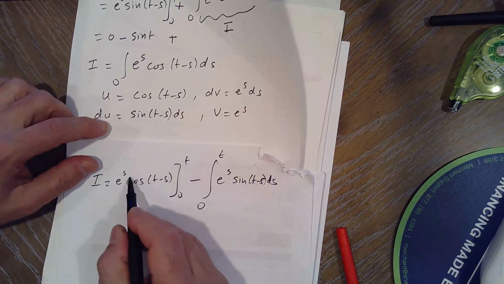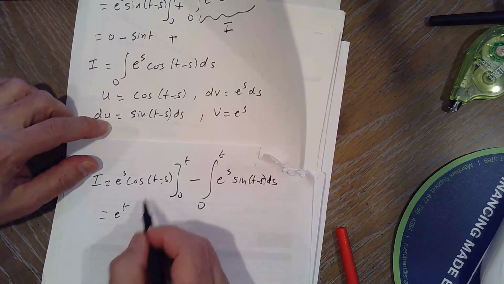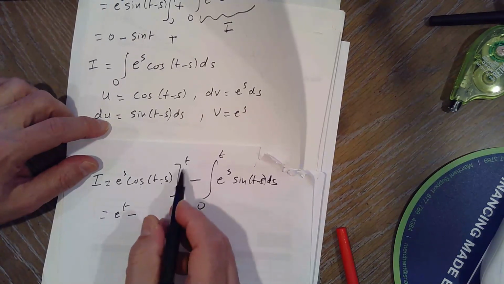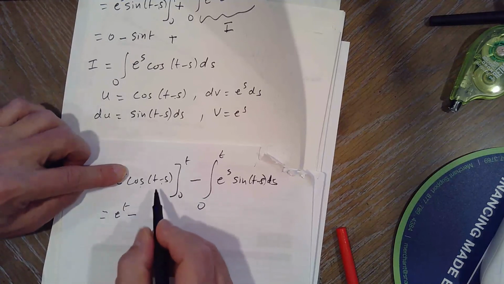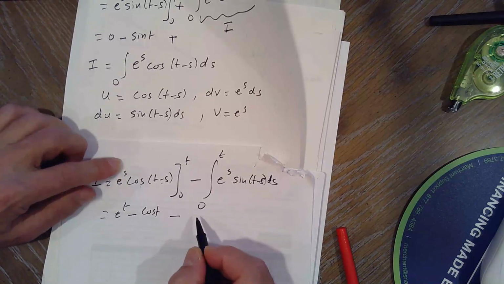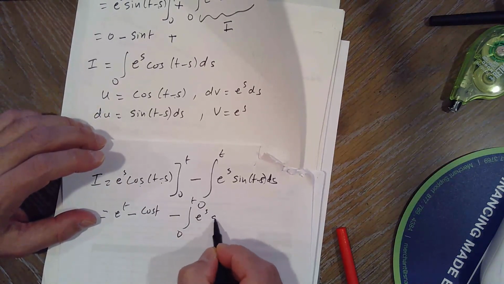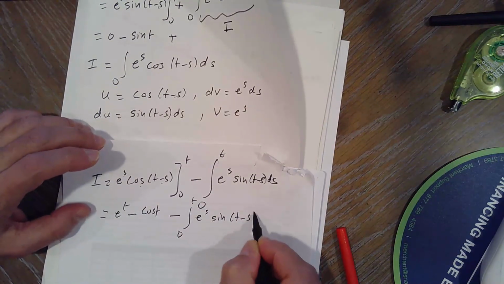So if you plug in t for s, it's e to the t cosine 0, which is 1, minus plug in 0, that's a 1, and that's cosine t, minus the integral from 0 to t of e to the s sine of (t minus s) ds.